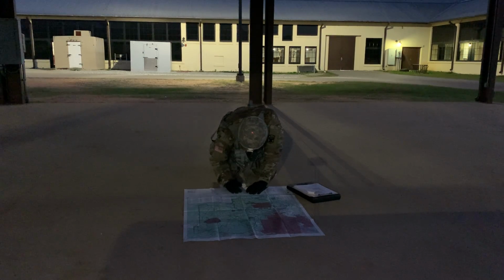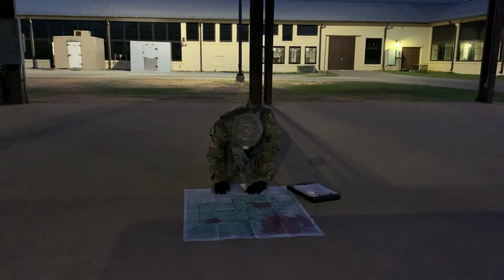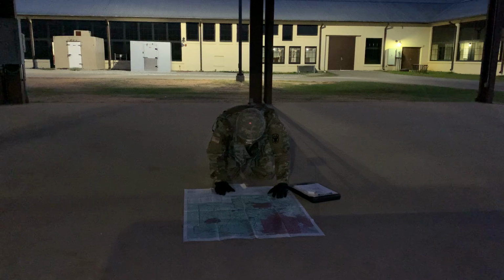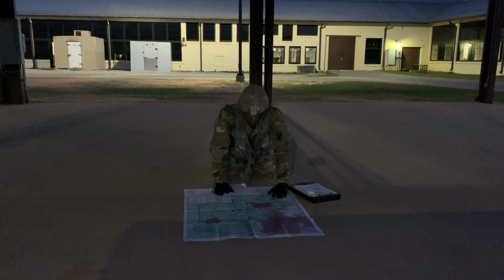We identify that between those 2 grid coordinates, it is approximately 1 kilometer away.